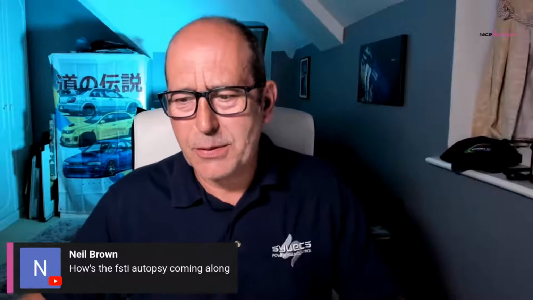Neil, right, how's the Forester STI autopsy coming along? Autopsy done, lots of silicon in the oil pickup pipe, as well as a start of a crack on that, and that is the reason why that bottom end died. Building up the new engine, starting on Friday afternoon or Saturday morning, I think.